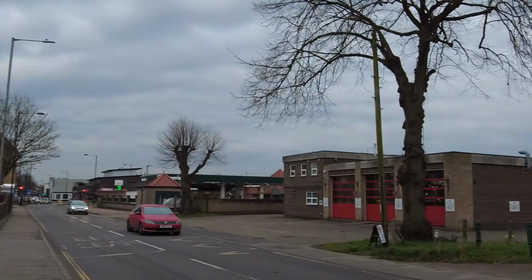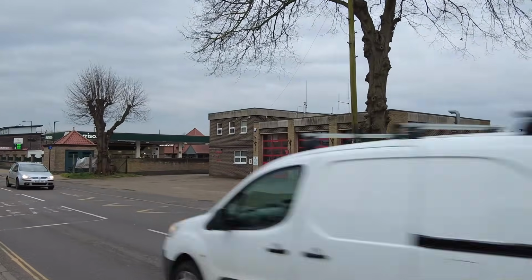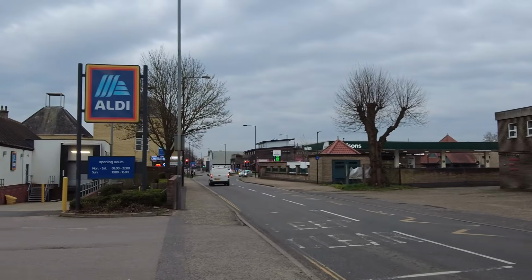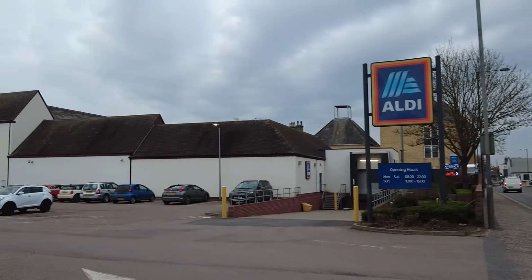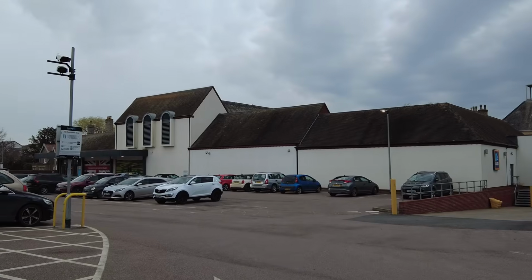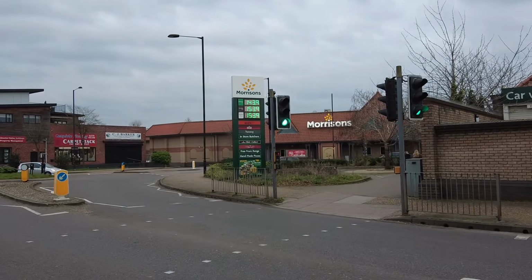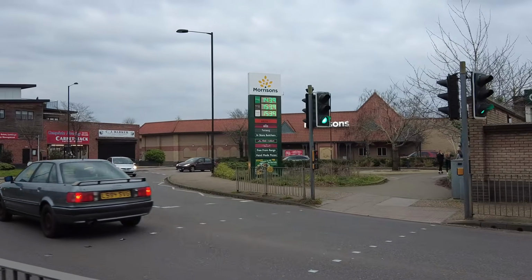Fire station. Yeah, it's been there as long as I can remember. Sort of 50s sort of building, perhaps. Audi, of course, formerly Gateways, Summerfields and Gateways. We've got Morrisons, which used to be Safeways, the place where I worked. That's right, yes.